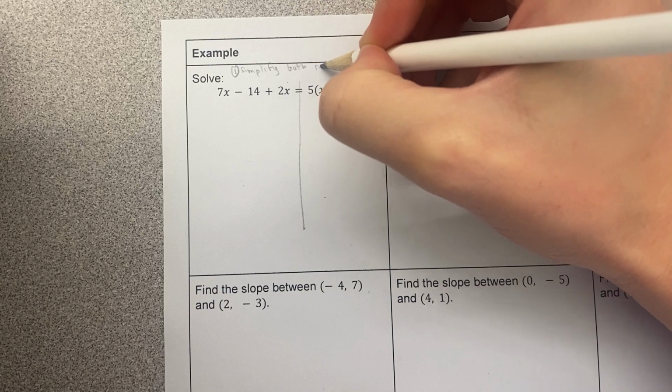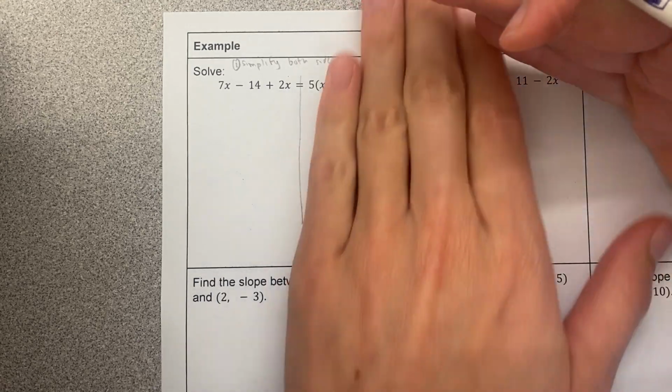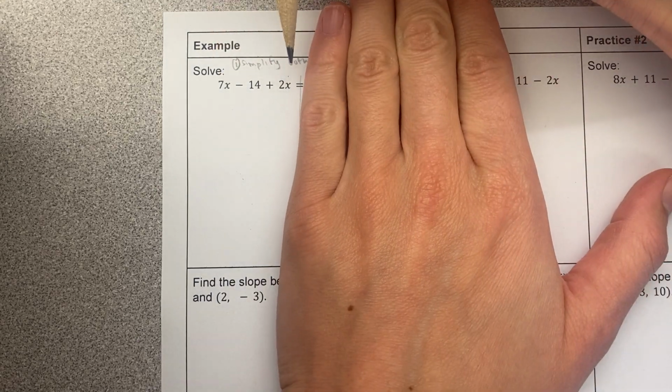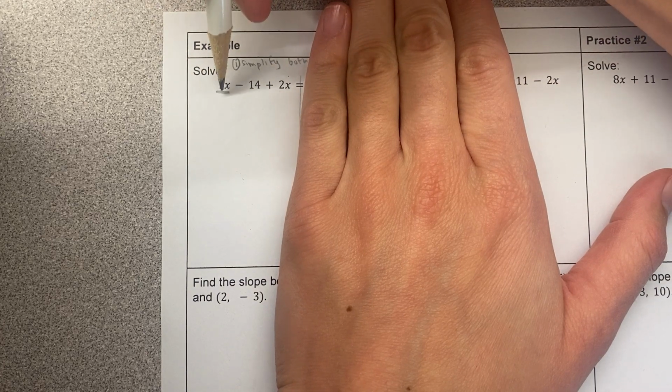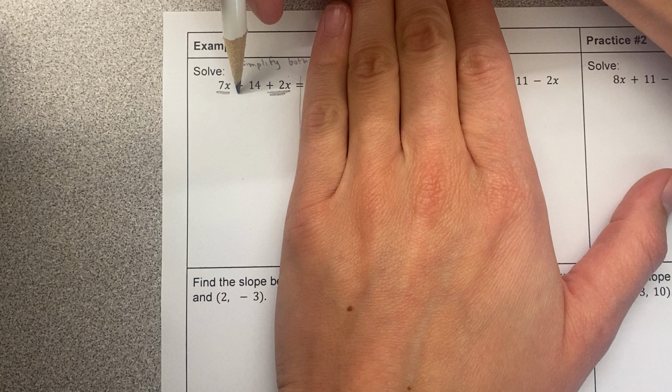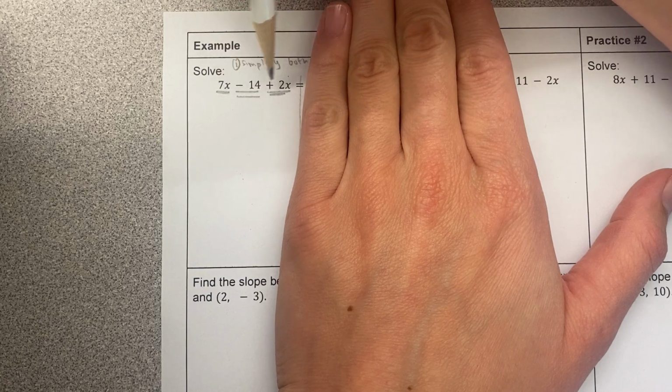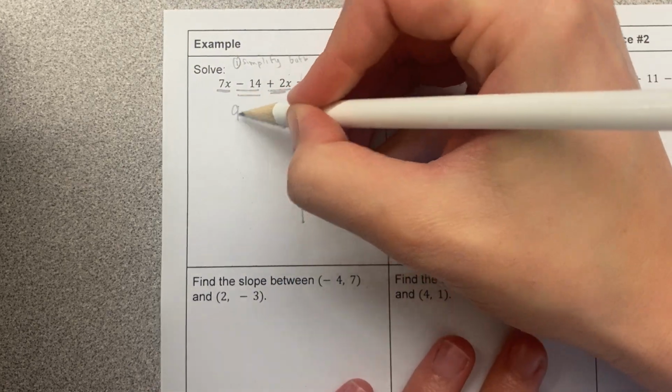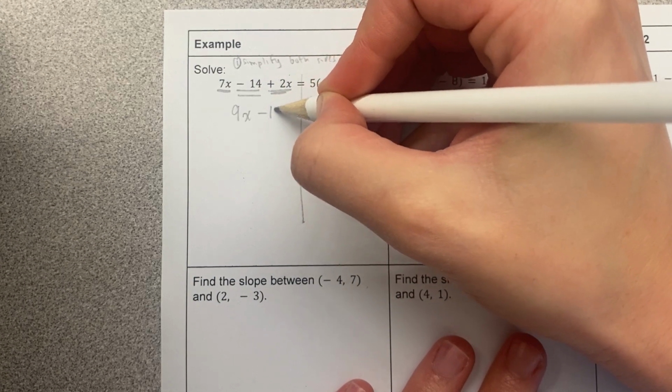Okay, so I'm going to do that totally separately, right? I'm going to look at this side first. I notice, what can I simplify? Oh, I have some like terms. I have 7x and positive 2x. Notice I'm underlining the plus with the 2, and this negative belongs to the 14. So 7 plus 2 is 9x, and I'm bringing down minus 14.